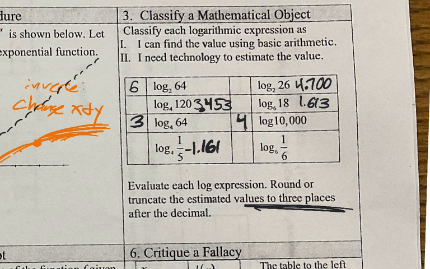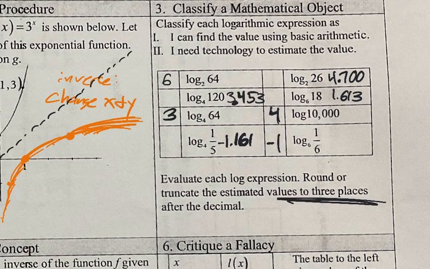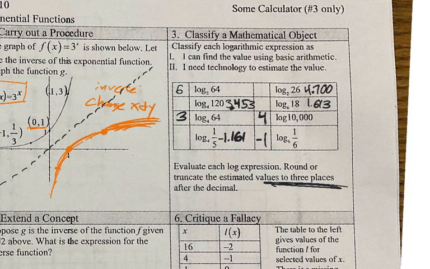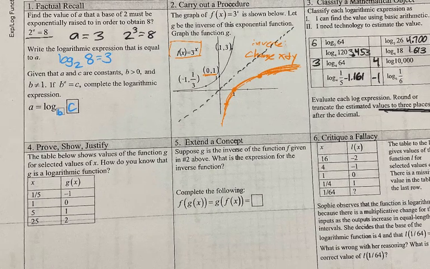And then we should be able to do log base 6 of 1/6 without a calculator. Negative 1, because you just flip it. Questions? That's right.